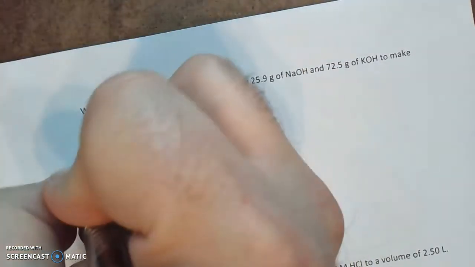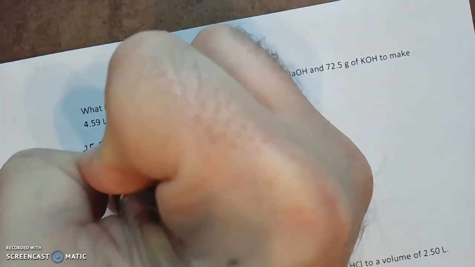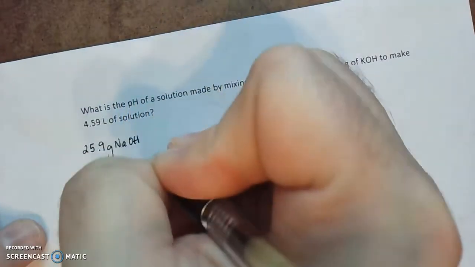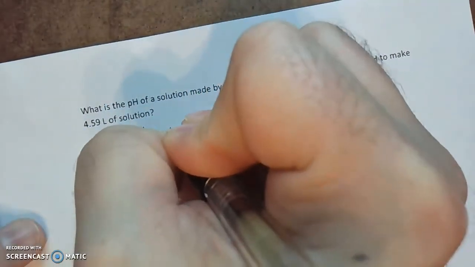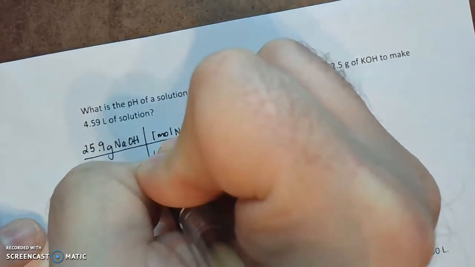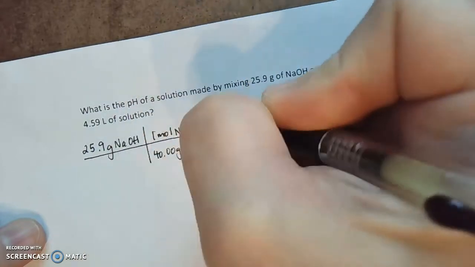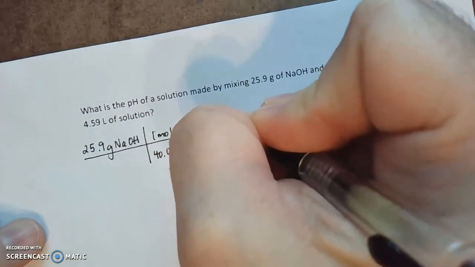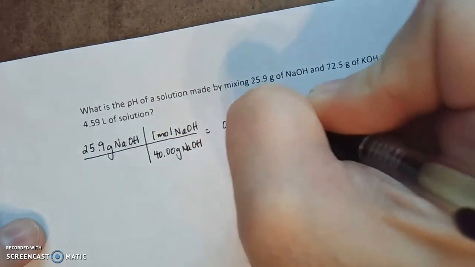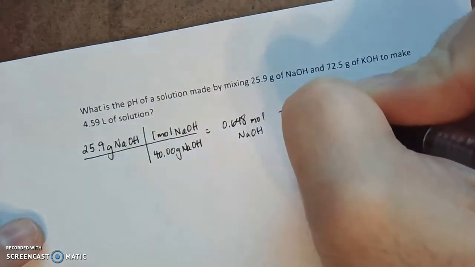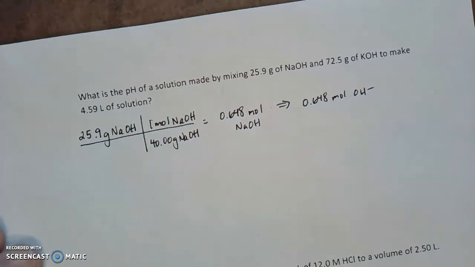So we're going to start with 25.9 grams of NaOH. We're going to convert that to moles. So 1 mole of NaOH has 40.00 grams. That gives me 0.648 moles of NaOH, which when ionized gives us 0.648 moles of OH minus.